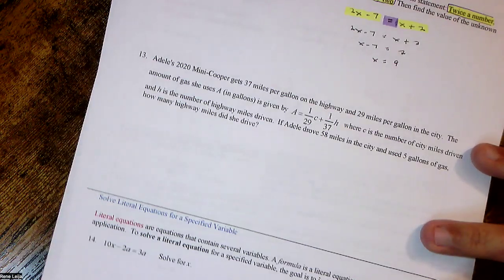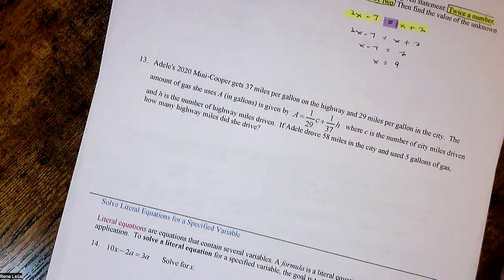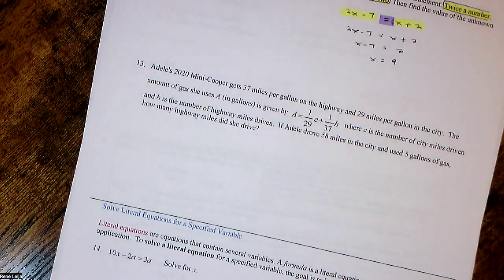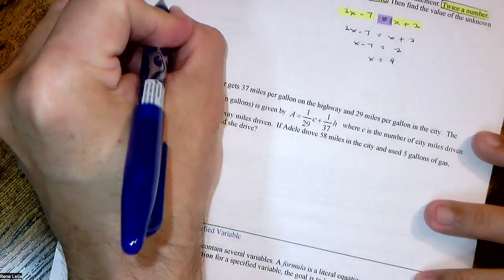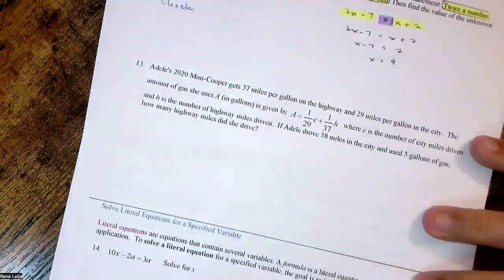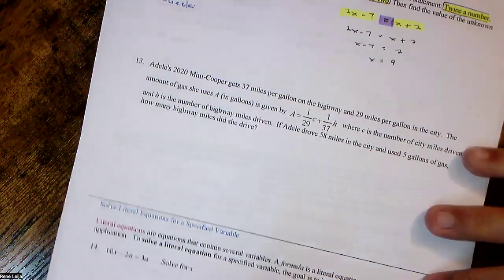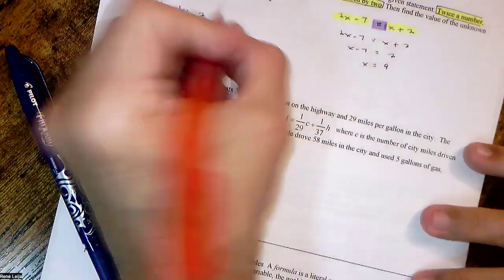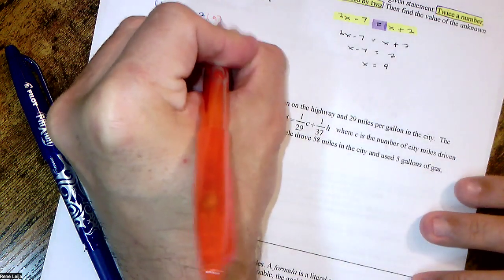Okay, now how do I know that this is right? Well, we want to check it. All right, so I for sure am going to check this. So we get that 9 is our answer. So we're going to have 2 times 9 minus 7.